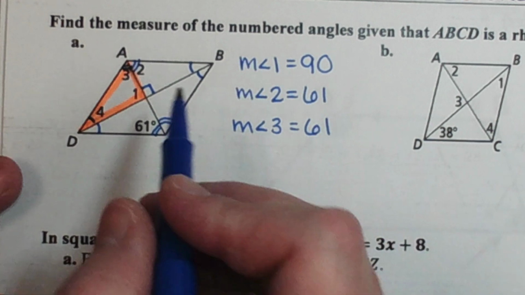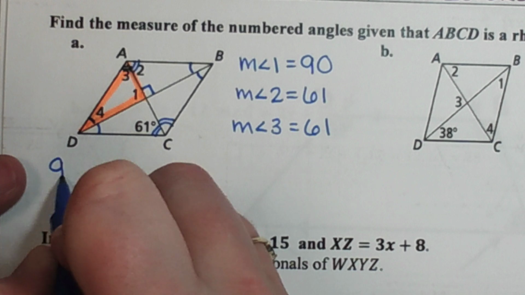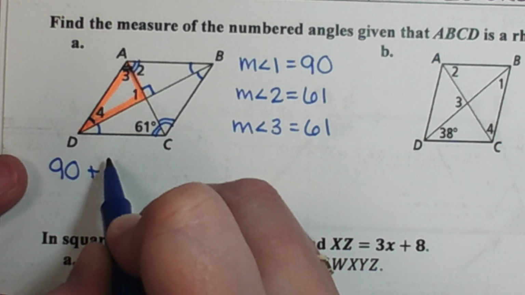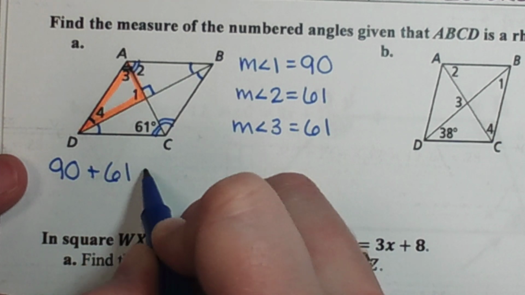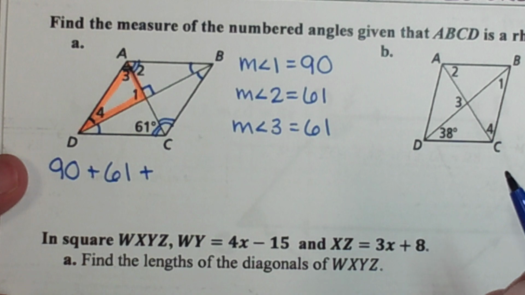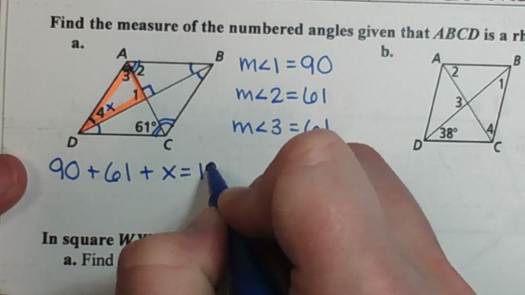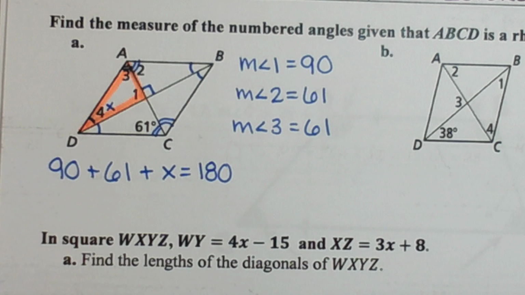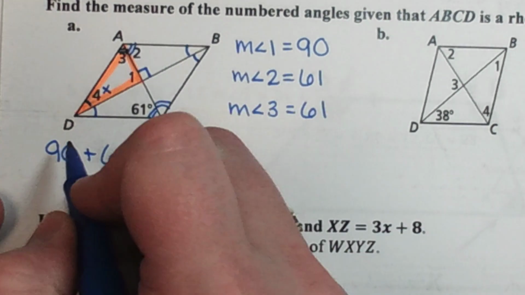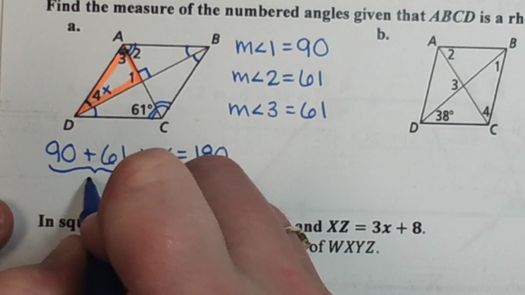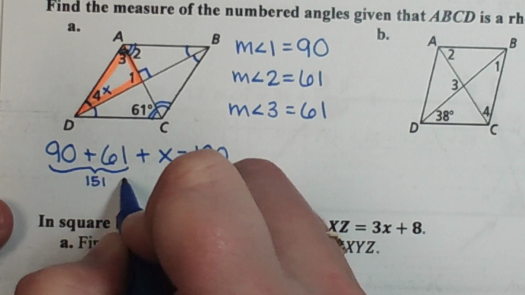What is angle 1? 90. What is angle 3? 61. Angle 4, we don't know, so we can put an X there if you prefer, equals 180. Angles of a triangle add up to 180. So if I take 180 and take away the 90 and take away the 61, that'll give me the measure of angle 4. Those two together is 151.